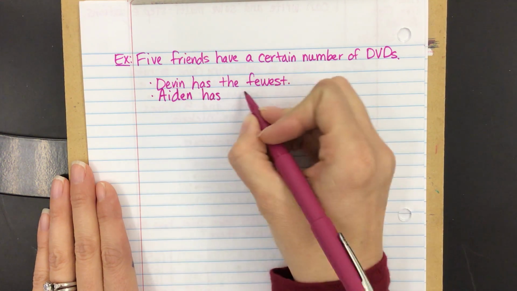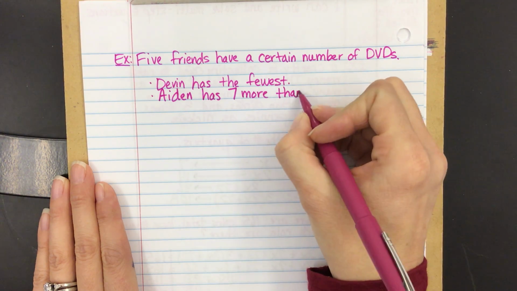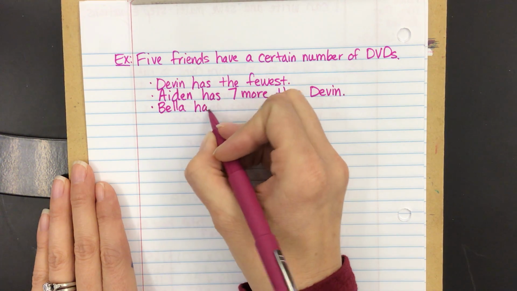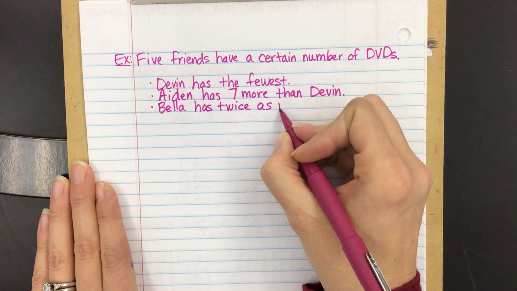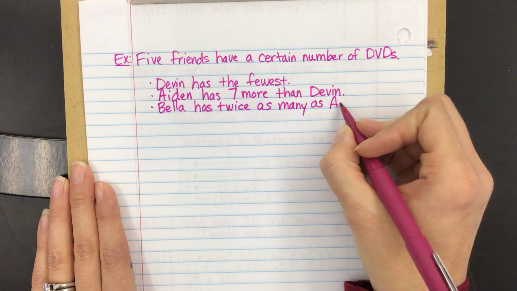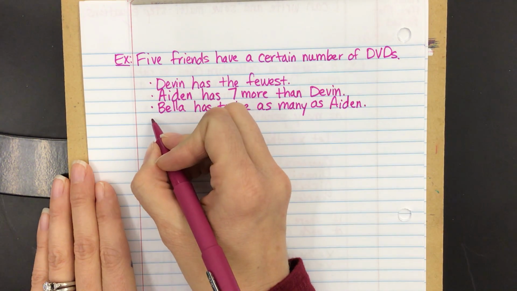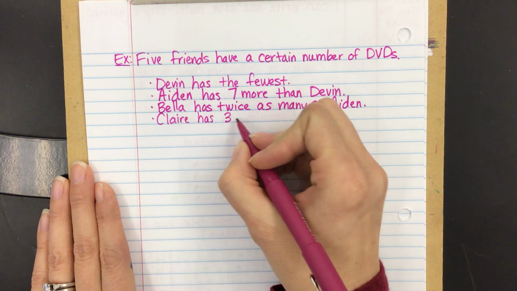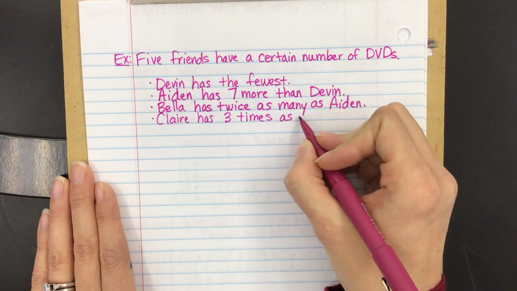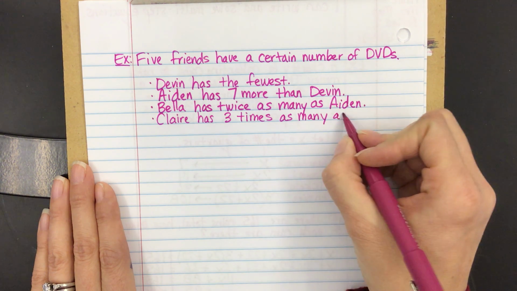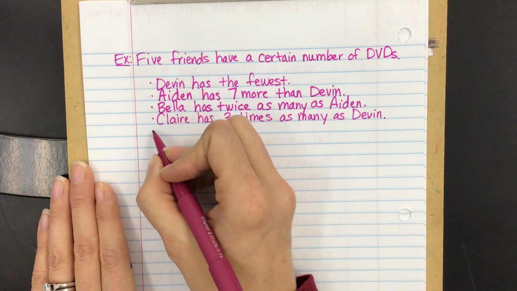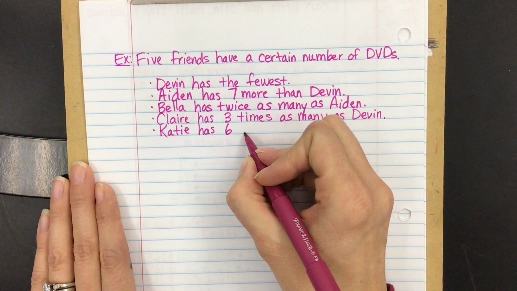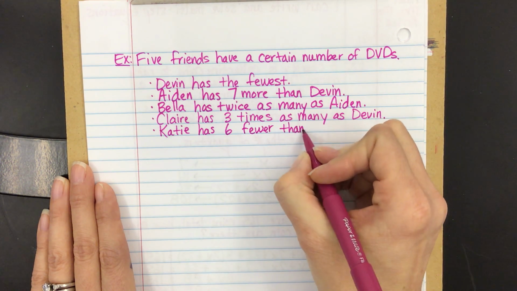Aiden has 7 more than Devin. Bella has twice as many as Aiden. Claire has 3 times as many as Devin. And then Katie has 6 fewer than Aiden.